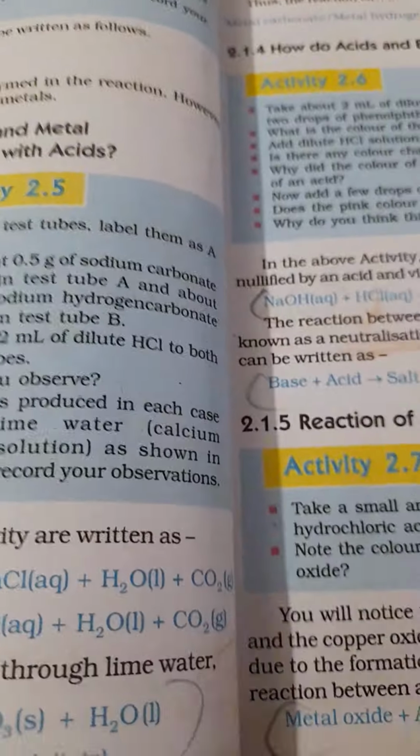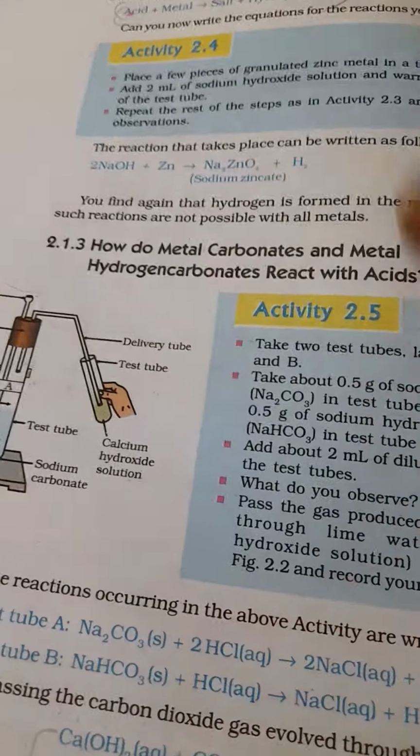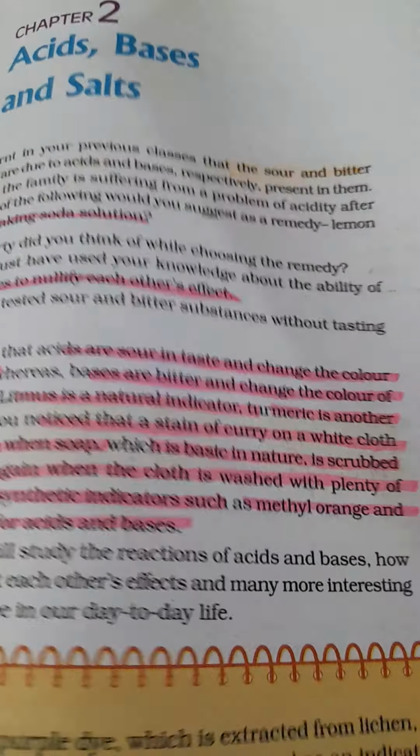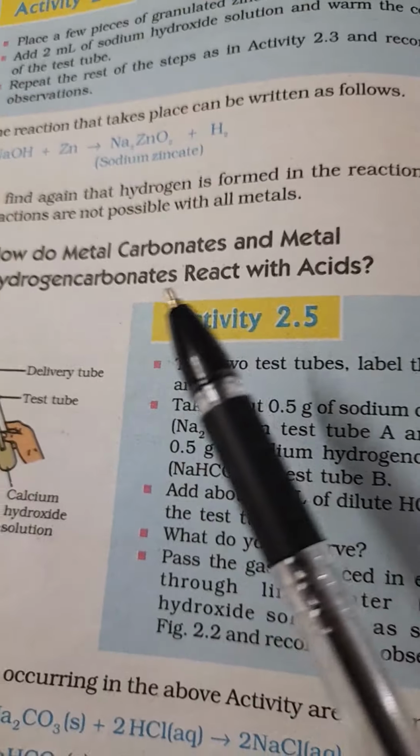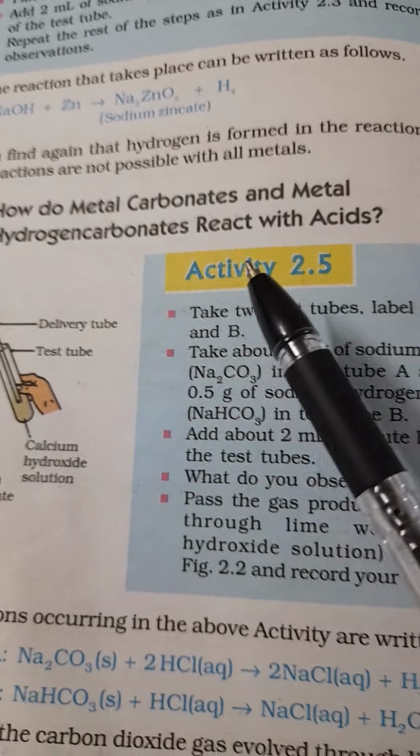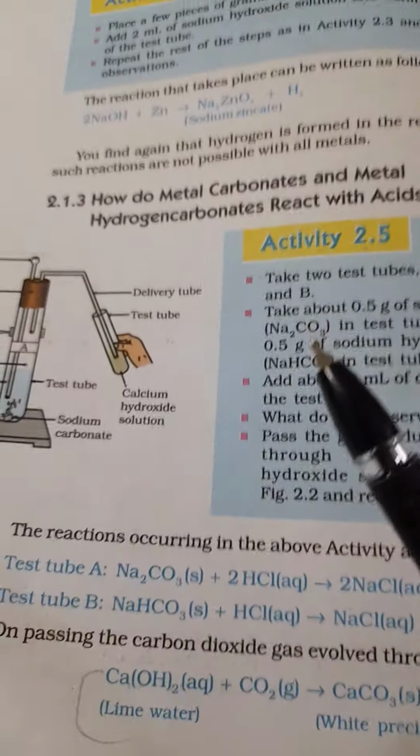So already we have started the second lesson, and we were discussing so many topics about acids, bases and salts, and today we will start with another concept: how do metal carbonates and metal hydrogen carbonates react with acids?